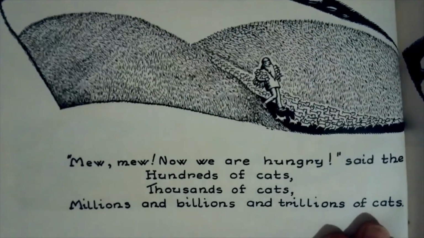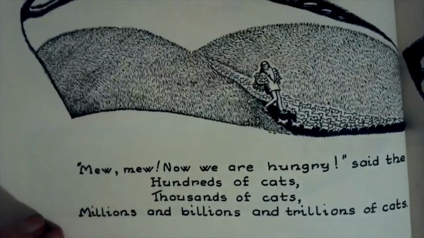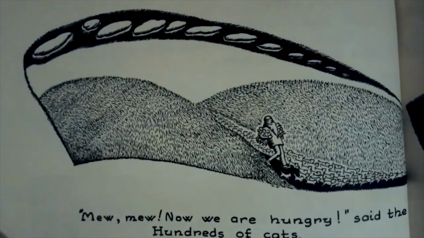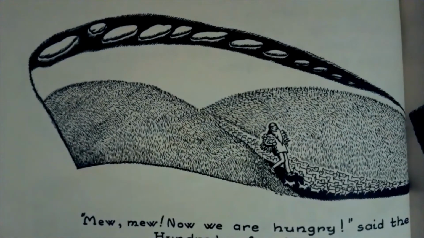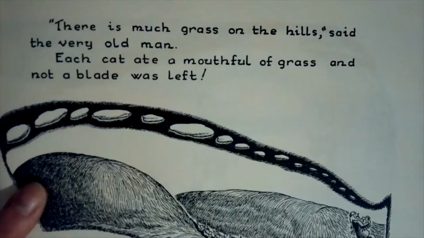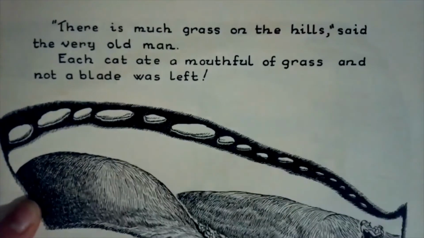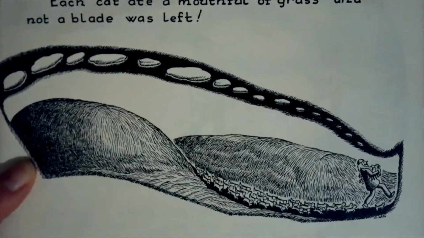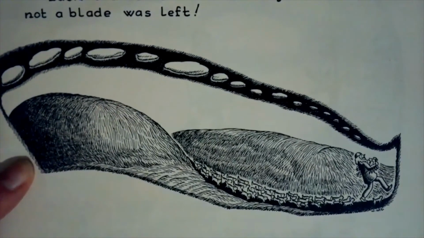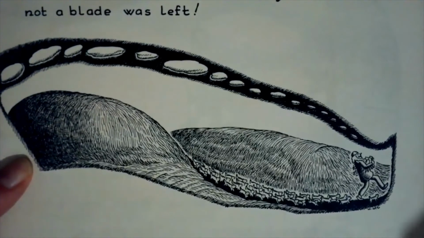Now we are hungry, said the hundreds of cats, thousands of cats, millions and billions and trillions of cats. There is much grass on the hills, said the very old man. Each cat ate a mouthful of grass, and not a blade was left.